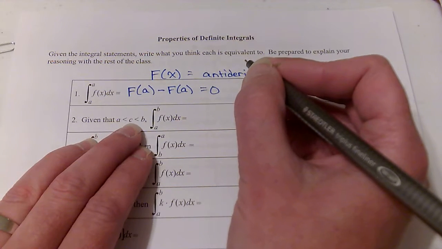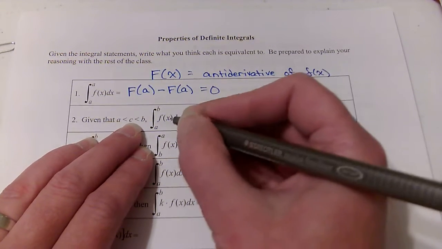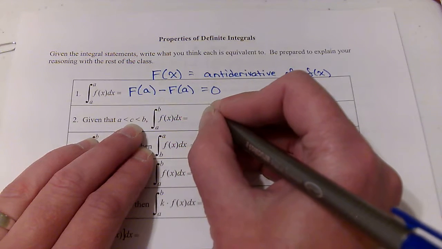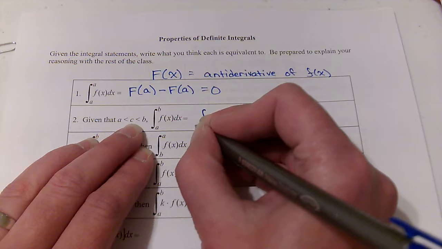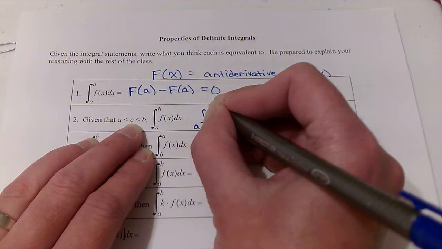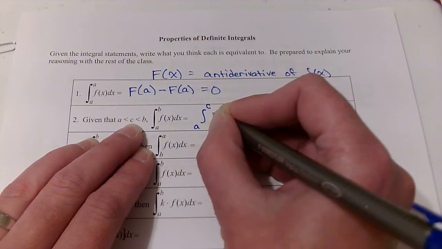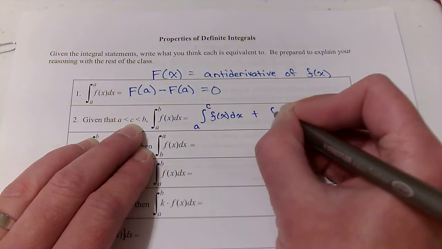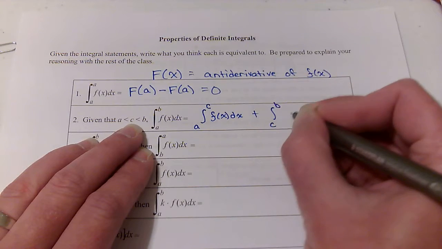What if there is a value c in between a and b? Well, one property says we could split it up. Remember, this is finding area under a curve, so we could find the area from a to c and add it to the area from c to b.